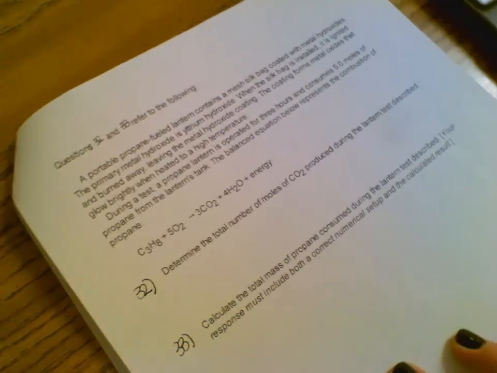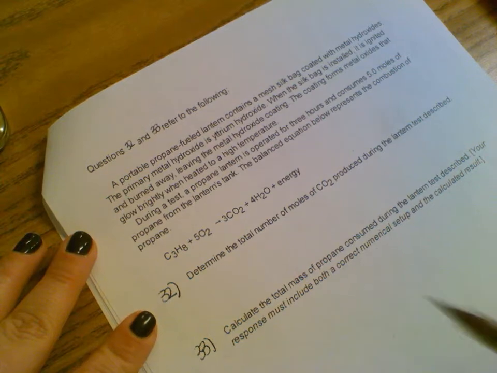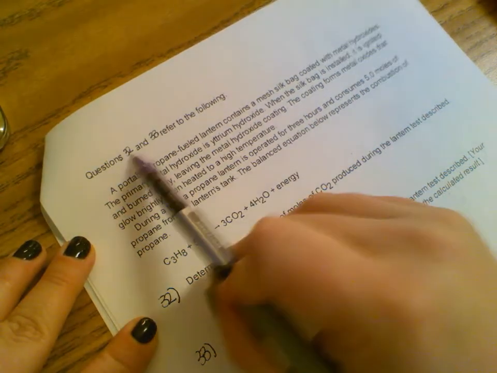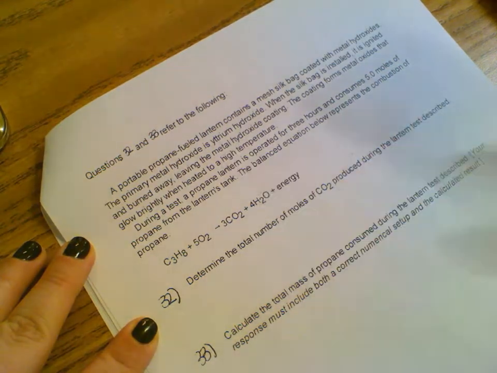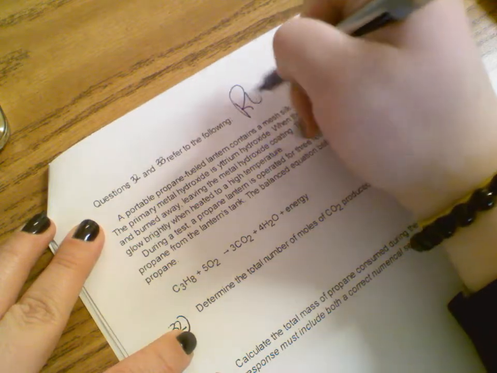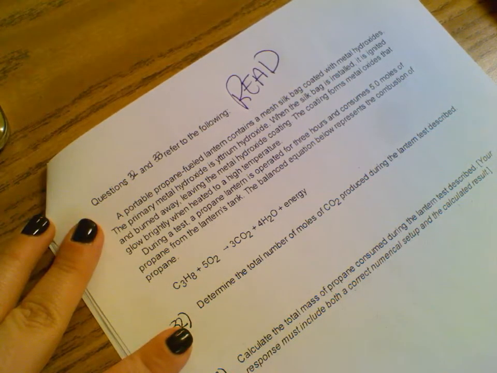Last couple. Again, I better read up here to see if I need anything to solve these. It says both of these refer to here. So I know it's a lot of reading, but read it. Read to make sure that you get all the information you need.